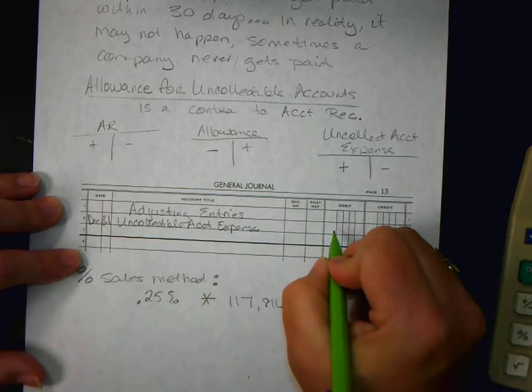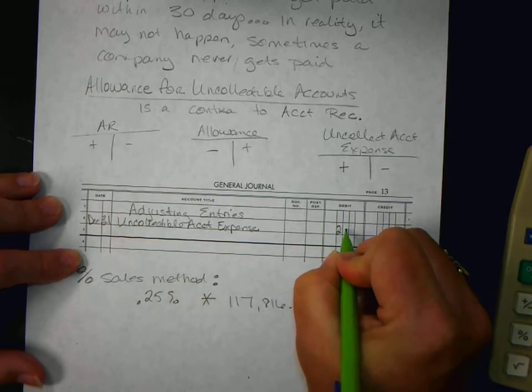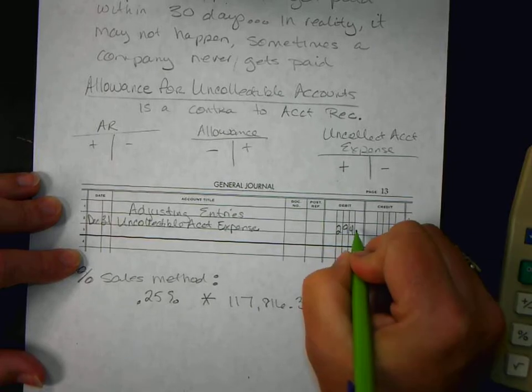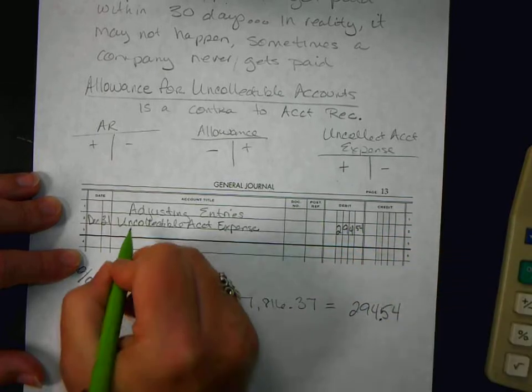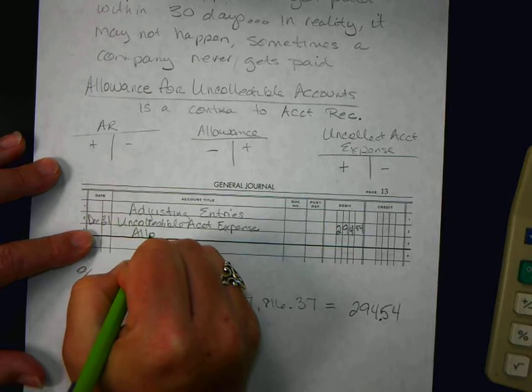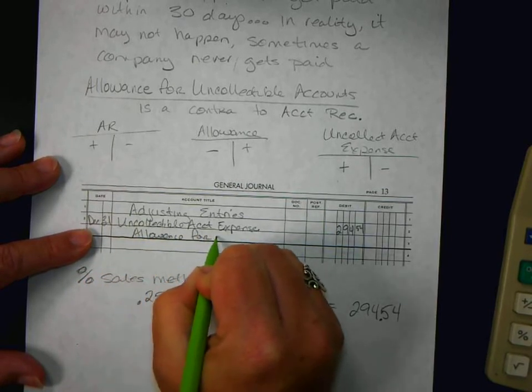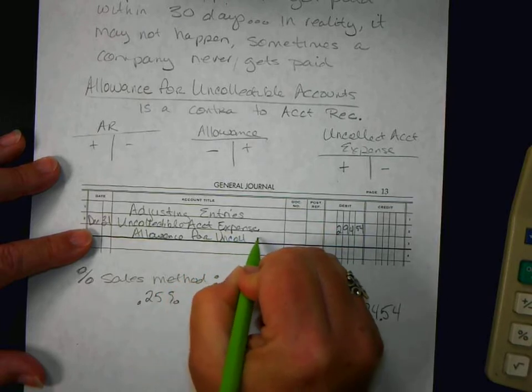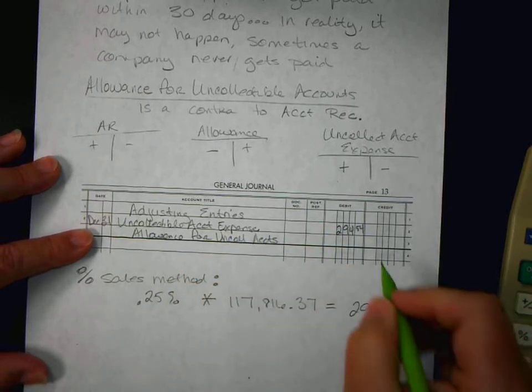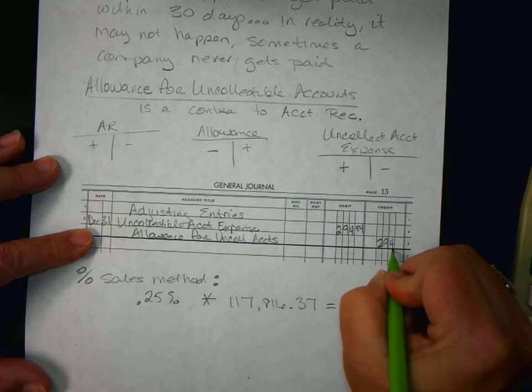For 294.54, and then allowance for uncollectible accounts is your credit.